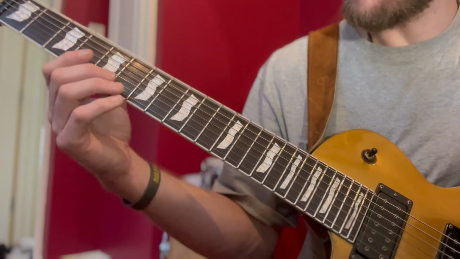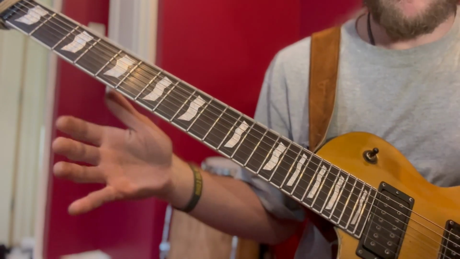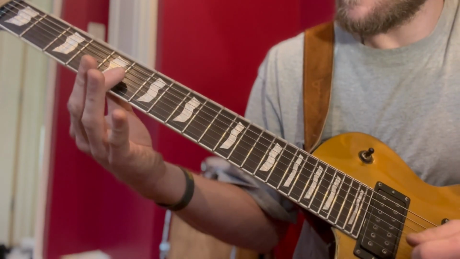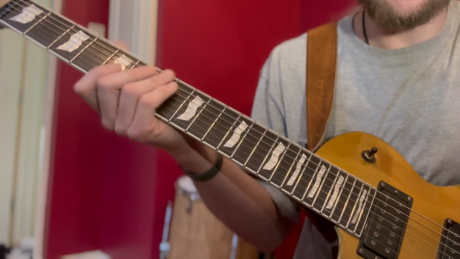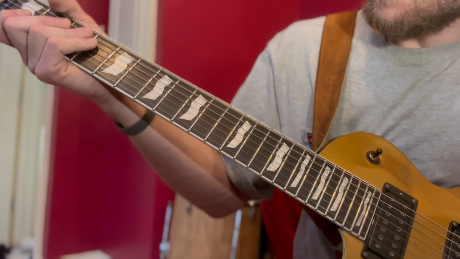Yeah, and the action's so low, but the frets aren't all perfectly level. So like the 5th fret harmonic, it touches frets, but it doesn't fret buzz. It just doesn't like to ring out because it's so low. So anyway, on to the catch, right?